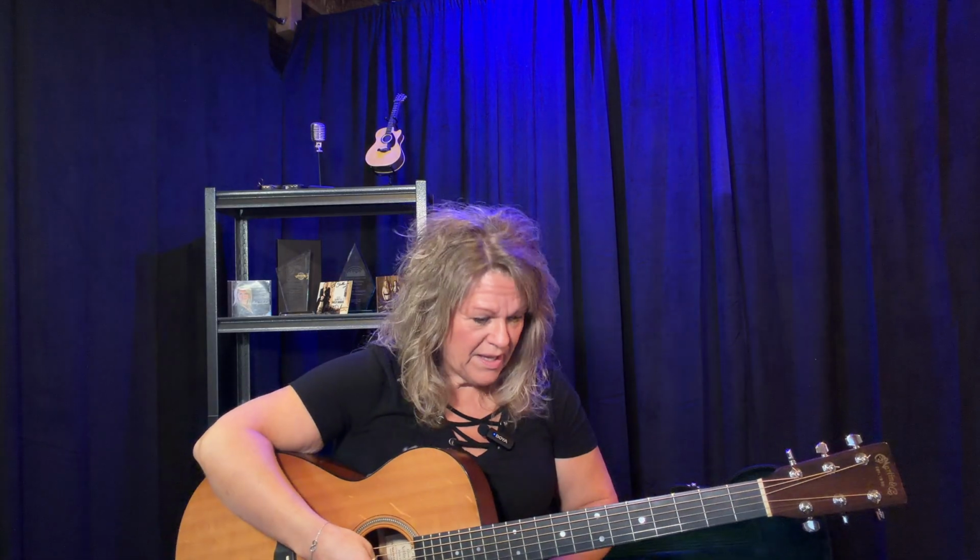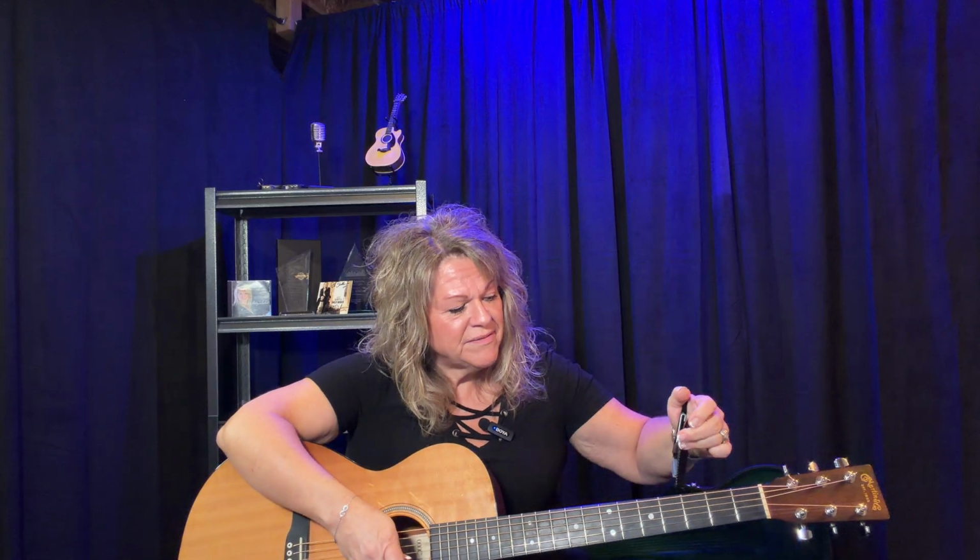You can also play without the capo and be in the key of E. Go to the third fret. Now you're in the key of F. See how the strings are sounding even higher now?